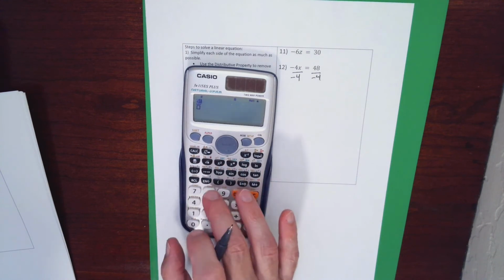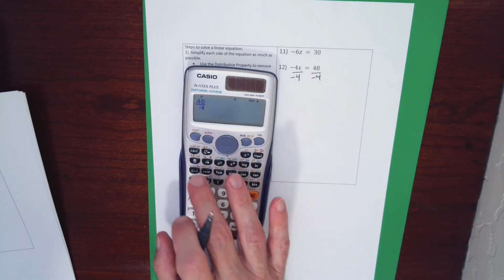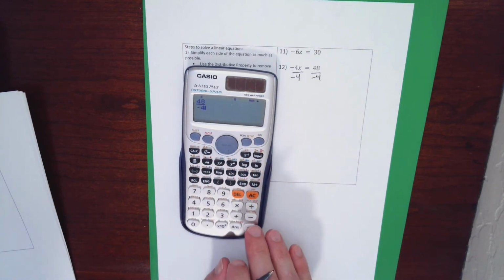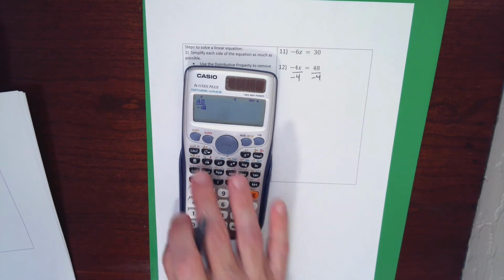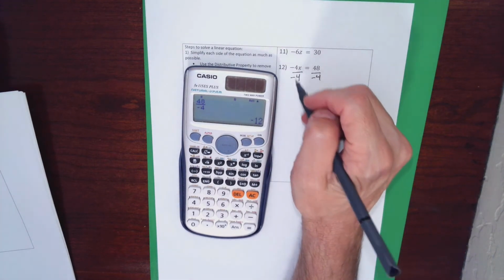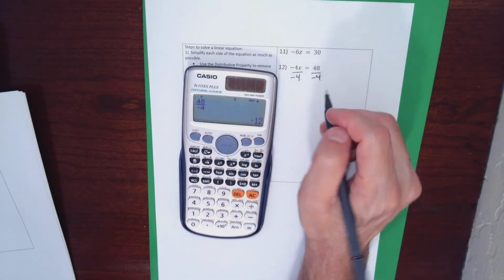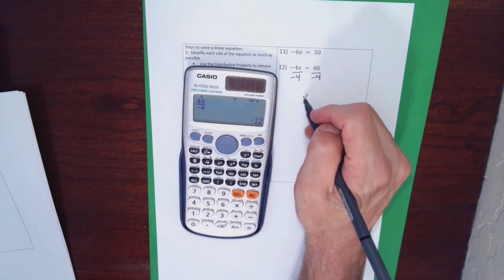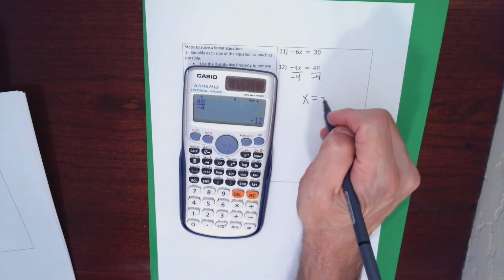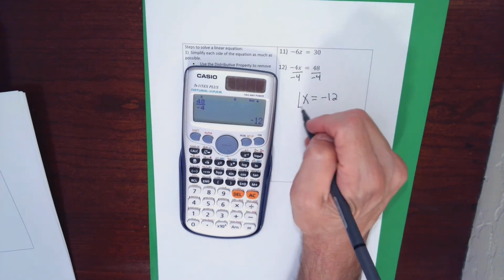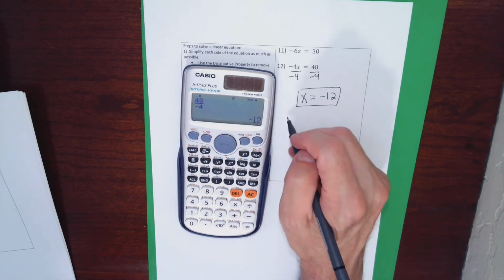And on the right-hand side, if I do 48 divided by -4, you can just enter that fraction on my calculator using the negative under the fraction. The left-hand side, the double negatives cancel, the 4's give me a 1. And on the right-hand side, I get what I believe is the answer, which is -12. I should always check.